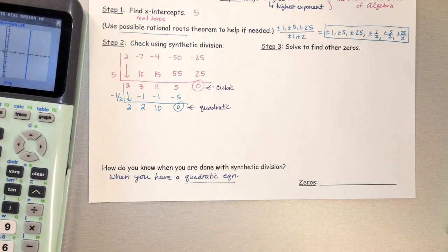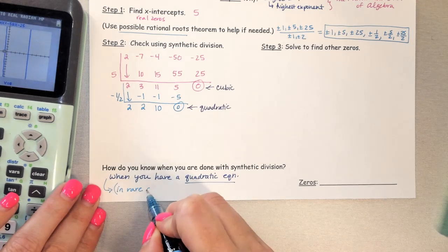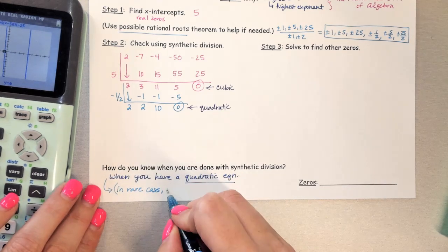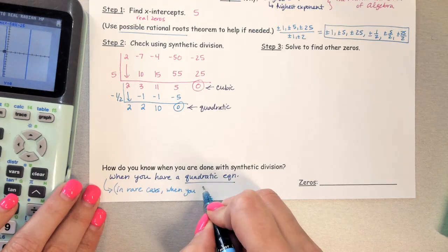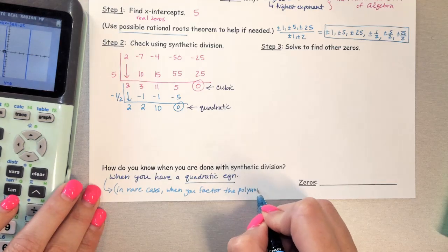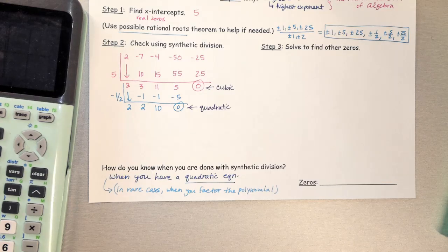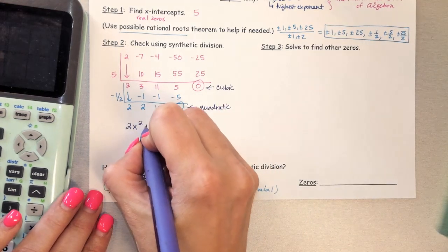Now, in rare cases, it would be when you can factor the polynomial. We have discussed some of those cases. We will continue to discuss those. So if the polynomial is factorable, you could stop earlier than the quadratic. But you always want to get to the quadratic because you know that equation is going to work to find your zeros.